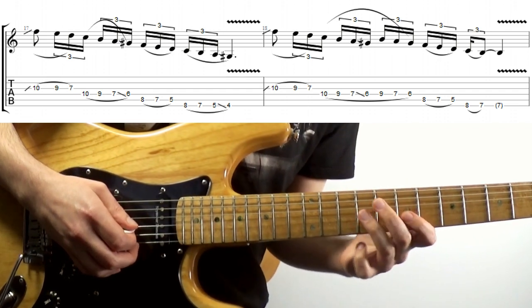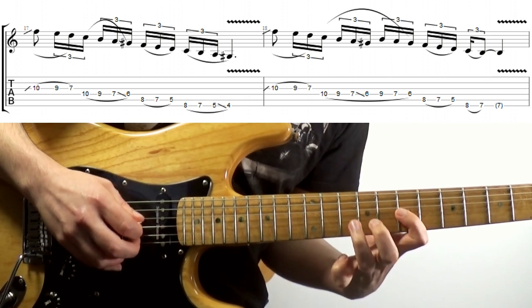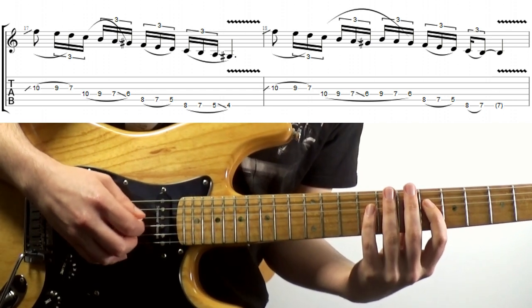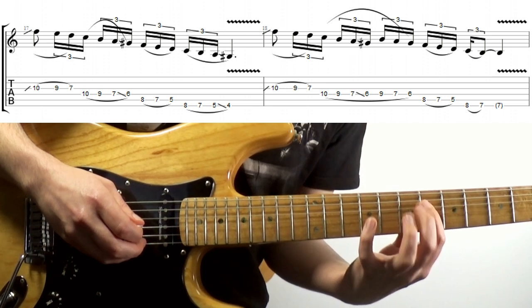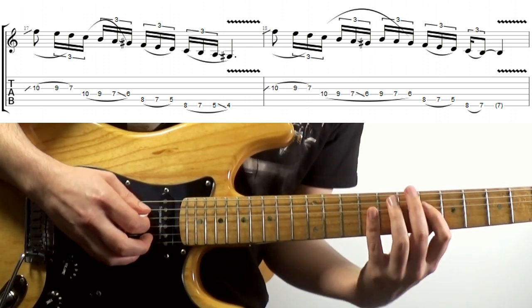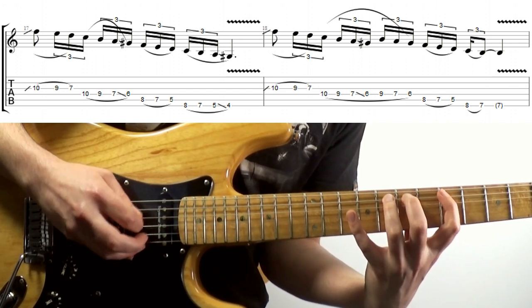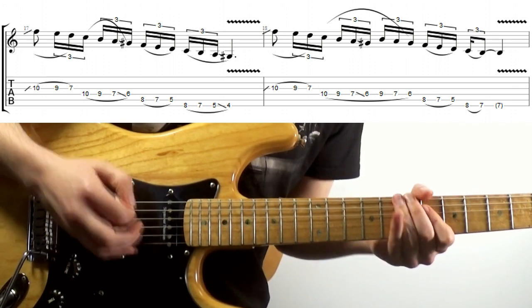Almost identical. We start on the flat 2nd, again sliding into it. This time, when we go down to the 3rd on the D string, on the 6th fret here, and then going for the 5th, 4th, 3rd, just for a bit of variation, and then continuing down the scale from this flat 2nd on the 8th fret, on the A string, resolving to the 5th, that 7th fret on the A string.